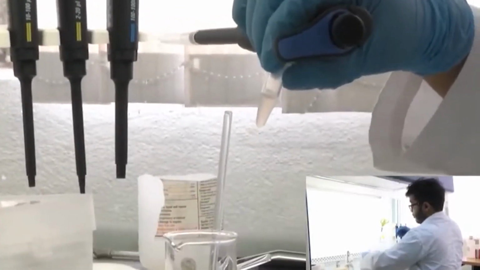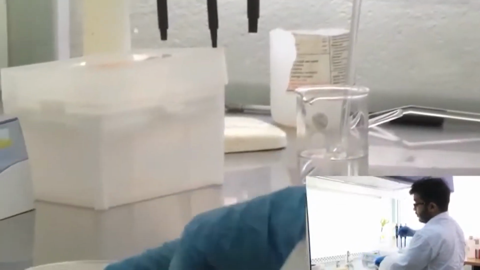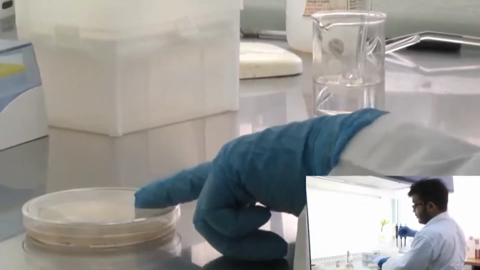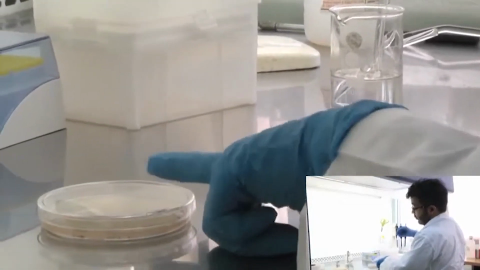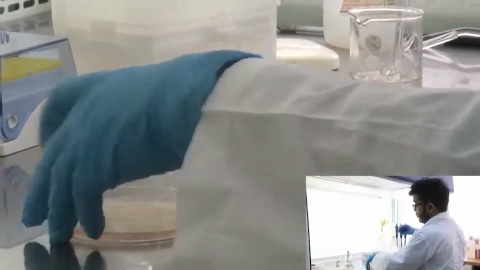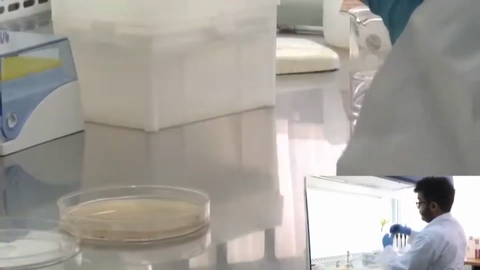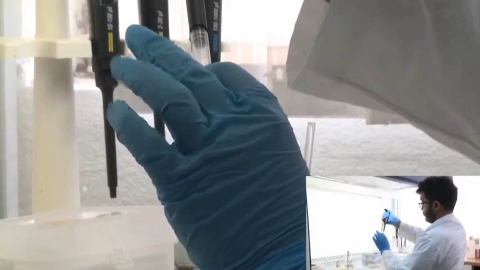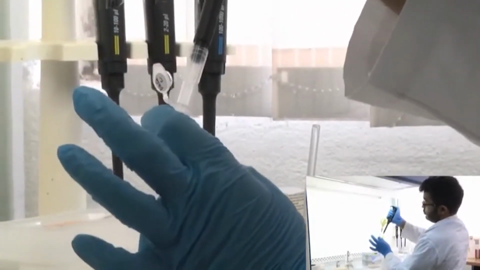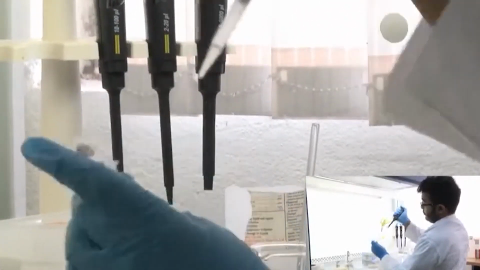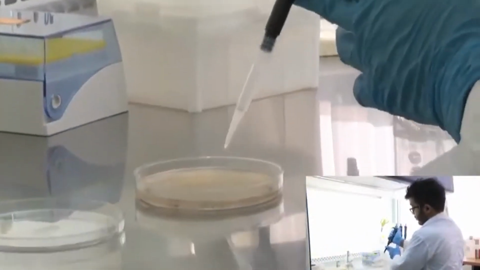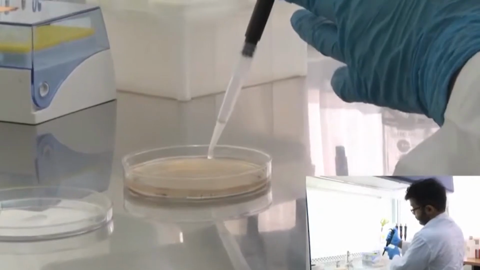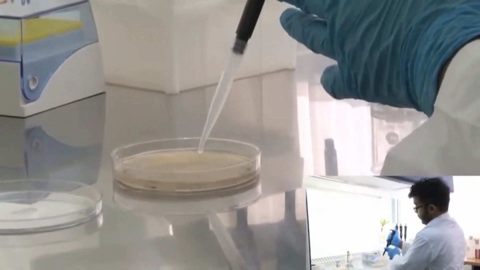Now when we spread the plate, we need to invert the plate again. So now it's kept in the normal position, where you take out the lid, mix thoroughly so that you take a sufficient amount of cells, and I'm going to add this to the center of the plate.